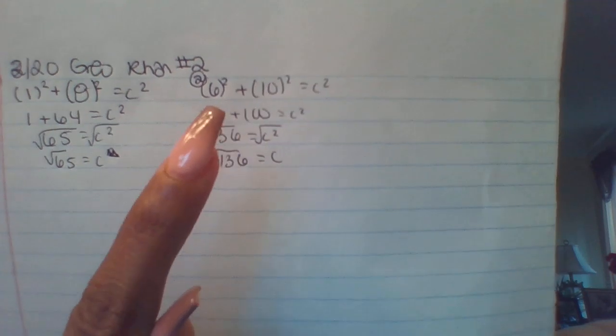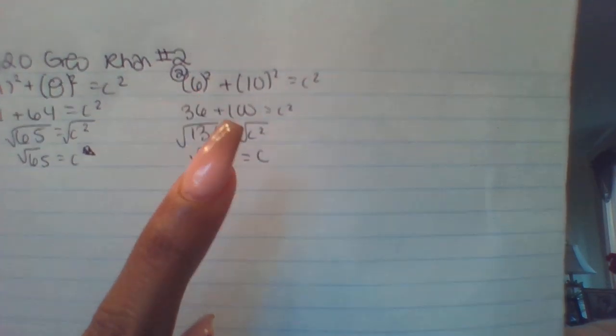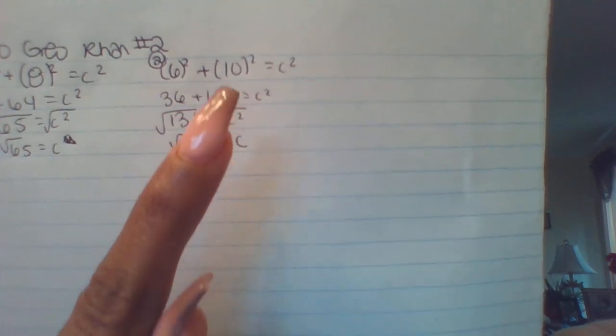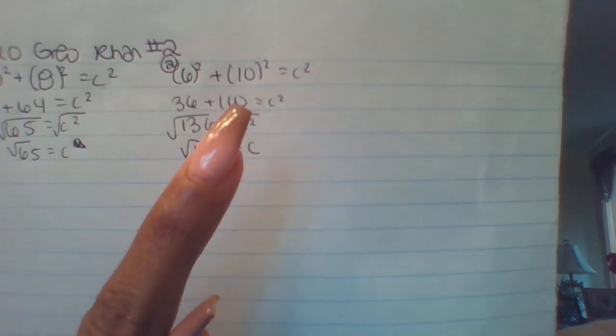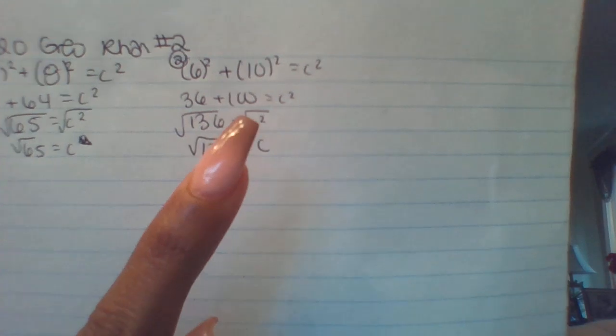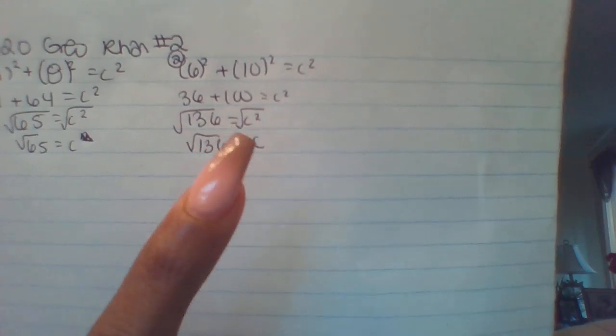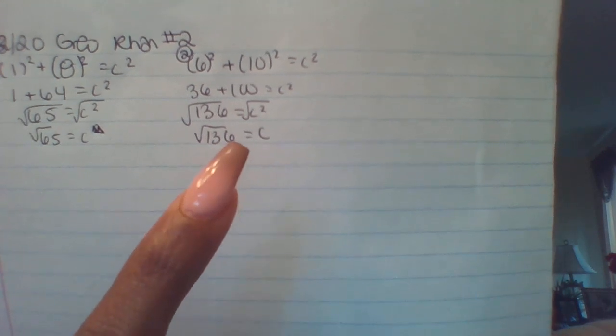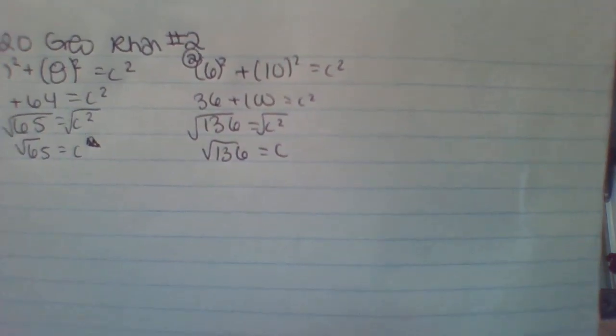So I plugged them into the Pythagorean theorem. 6 squared plus 10 squared equals c squared. 6 squared is 36. 10 squared is 100. 36 plus 100 is 136. Taking the square root of both sides isolates the c. So we are left with c equals the square root of 136. And that's problem 2.